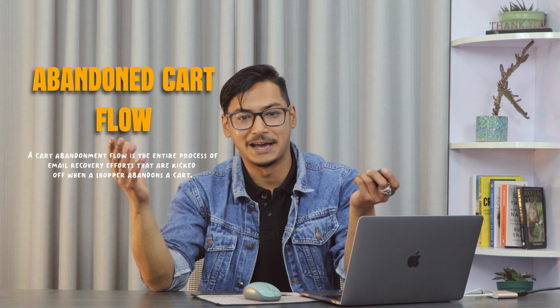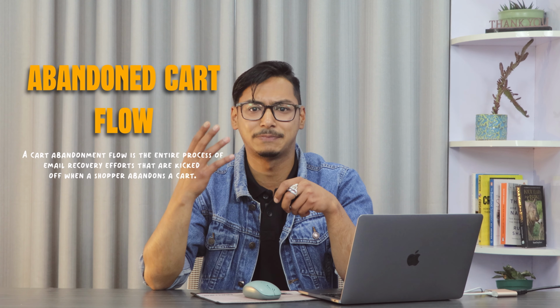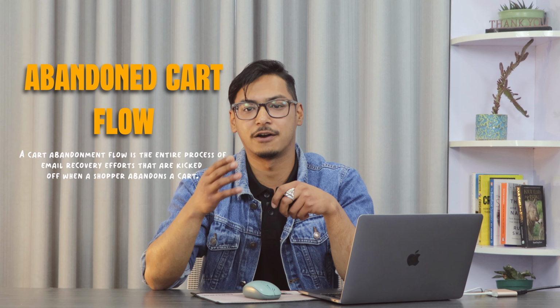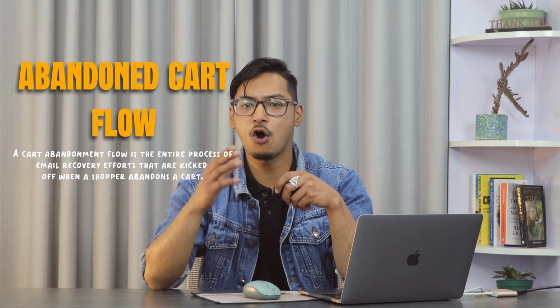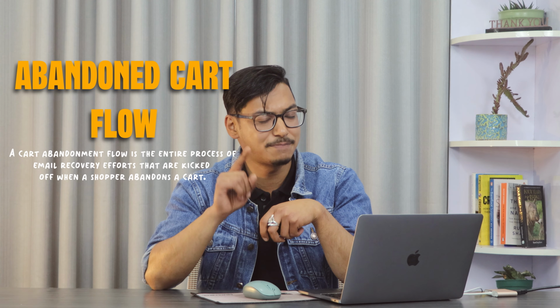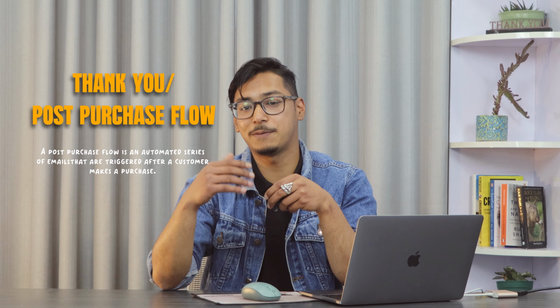So we have all been there. Customers add products to their cart but leave before completing their purchase. With an abandoned cart flow, you can remind them of what they have left behind and offer an incentive to complete the purchase. And the third one you can see here is the customer thank you or the post-purchase flow.